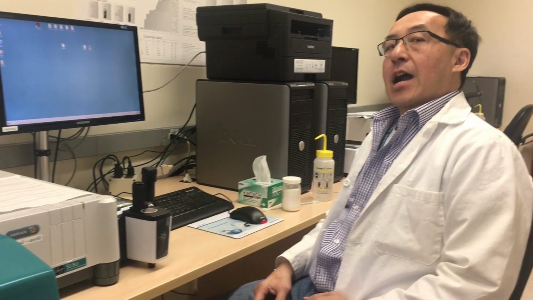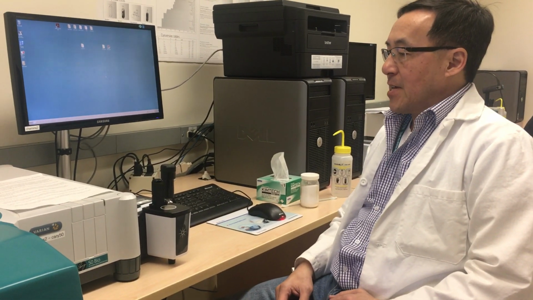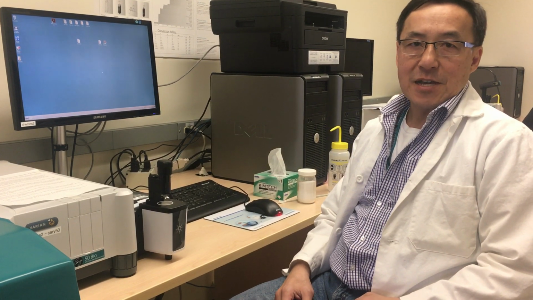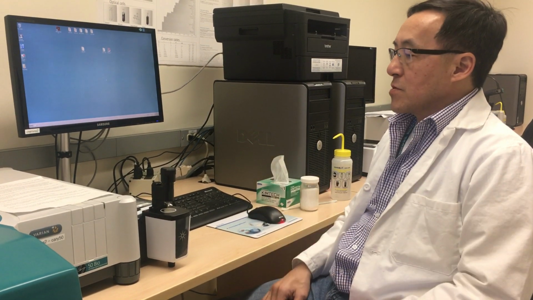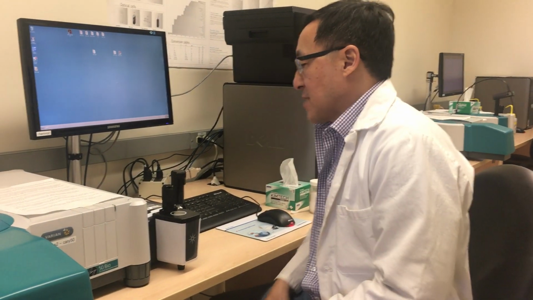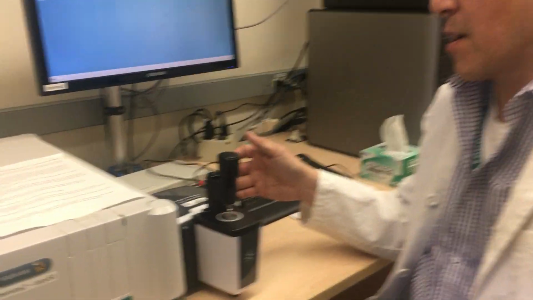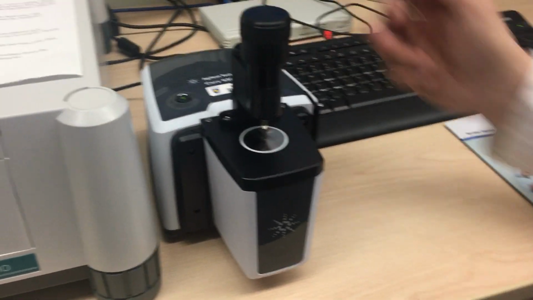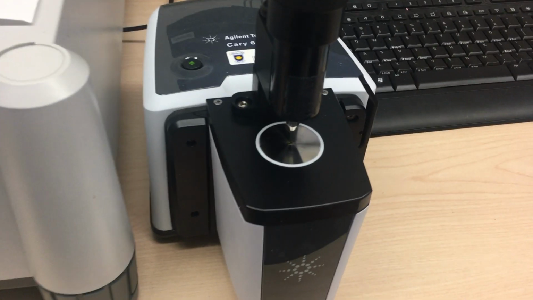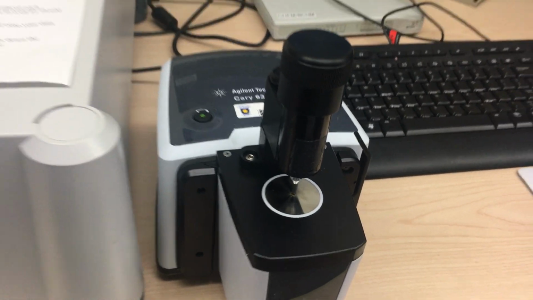Hello, we're going to be learning how to do an FTIR on the Cary 360. So when you first approach the station here, have a look to make sure the Cary IR is on, as indicated by the green light, and you will leave it on for the duration of the period.